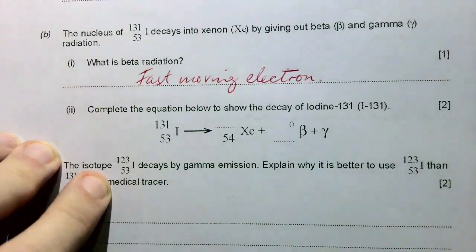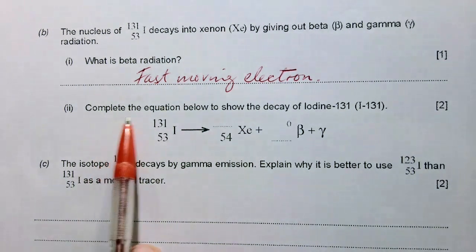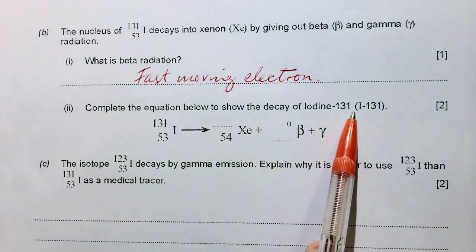An alpha particle is a helium nucleus, and gamma radiation is just electromagnetic radiation. You also do need to know, as well as being able to state those terms, what they look like for higher tier for balancing nuclear equations as well. So complete the equation below to show the decay of iodine 131.